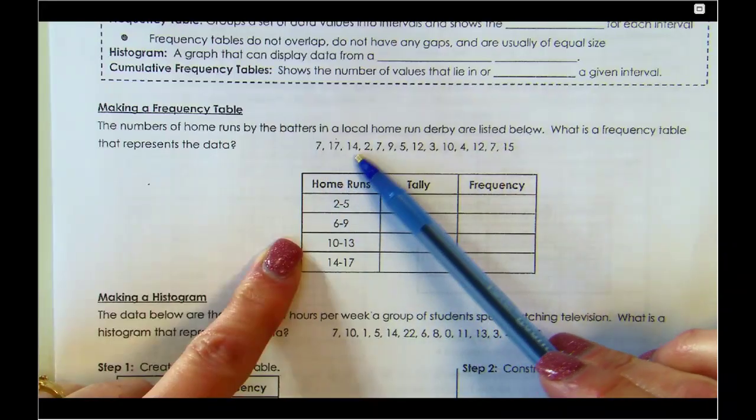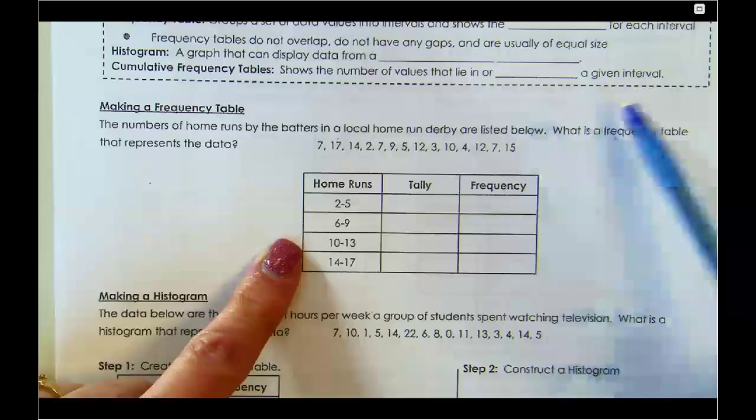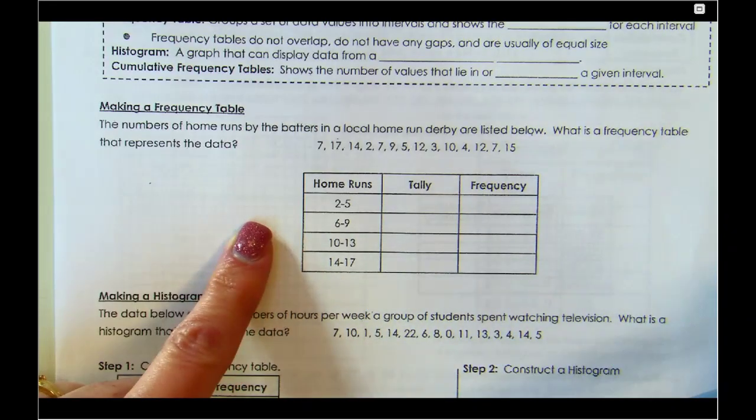So it says these are the number of home runs by the batters in a local home run derby. So they're just hitting home runs. How many did they hit? So a frequency table that represents the data. This is made for us. We're gonna fill it in.